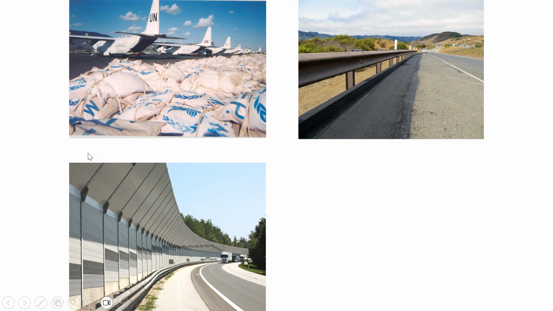Anybody recognize what this is or know what we're looking at in this picture on the bottom left? Well, I heard somebody whisper it very quietly. Is that right? Sound barrier? That's right. It's a sound barrier. So you'll notice it's alongside a freeway and there's big heavy trucks going past. What would be the motivation for installing a fence like this alongside a freeway?